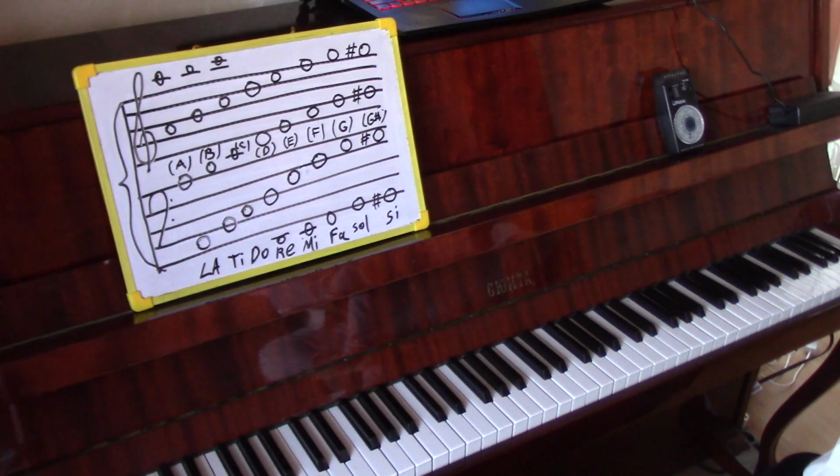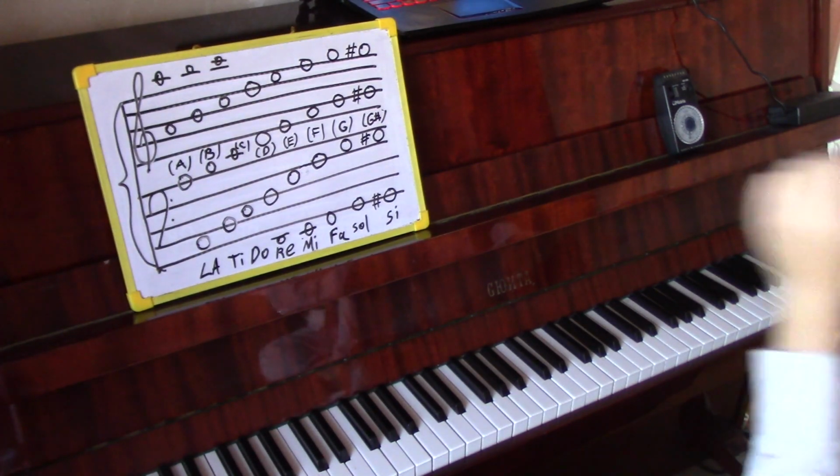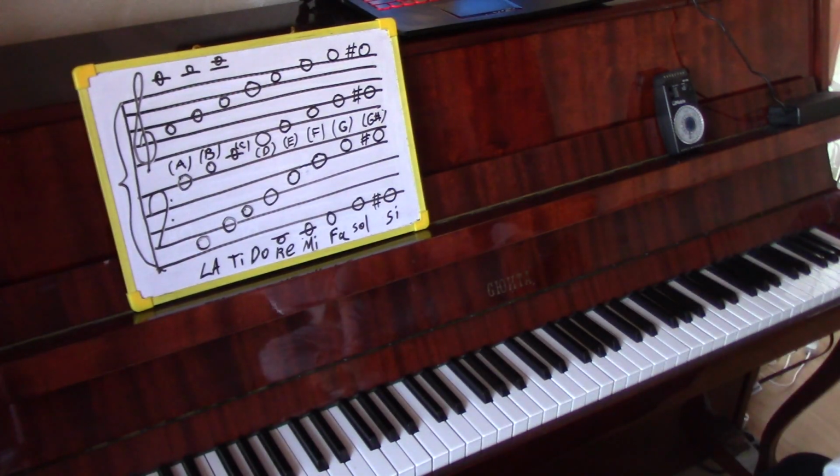La, Fa. Fa, Sol, Ti. Ti, Sol, that's a major third. Si, Ti, that's a minor third. Ti, Si, and now we're back to La. And now let's do the fourth.